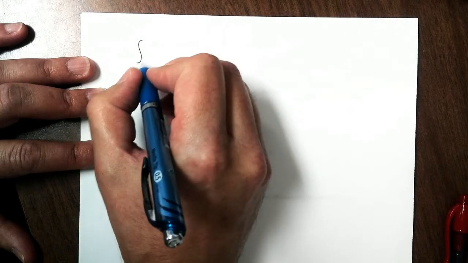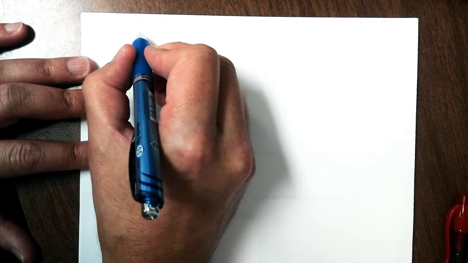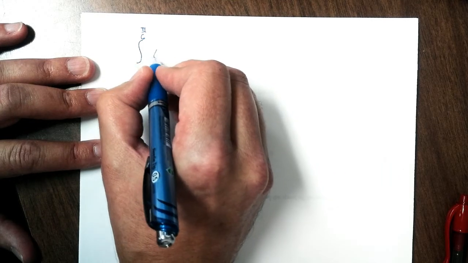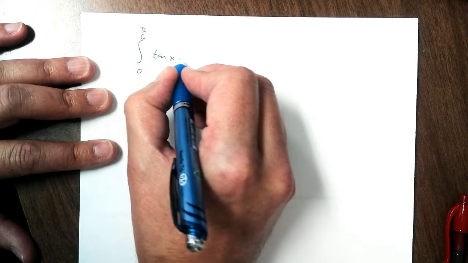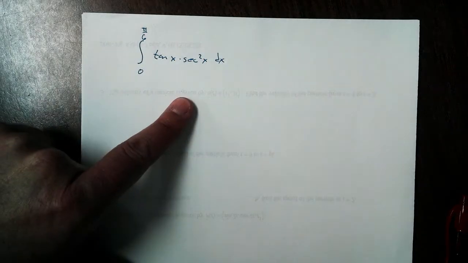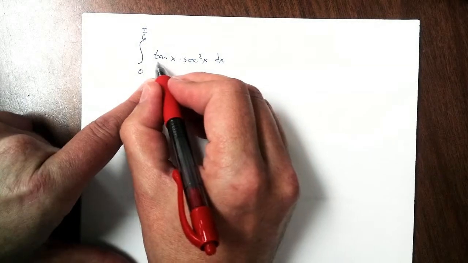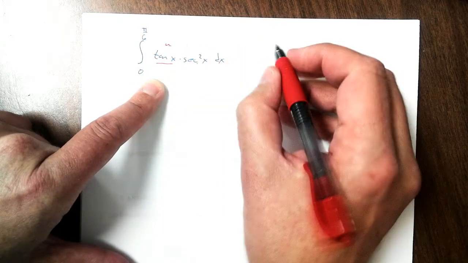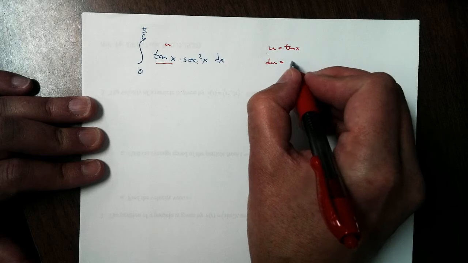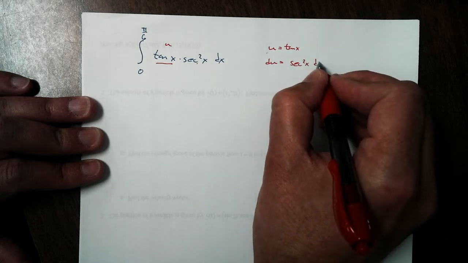Let's take a look at one more example. Okay, all right, so let's see. Let's do something like this, from 0 to pi over 6, and we'll do tangent x secant squared of x dx. So of course for this one, we know that the derivative of tangent is secant squared, so there's my u. So I'll say u is equal to the tangent of x. Du therefore would be secant squared of x dx.